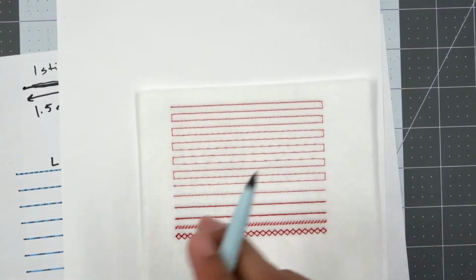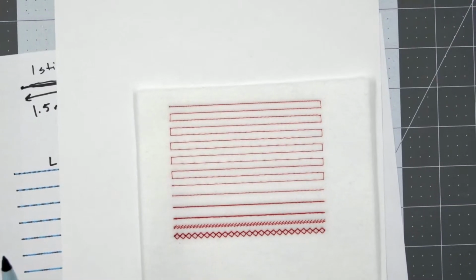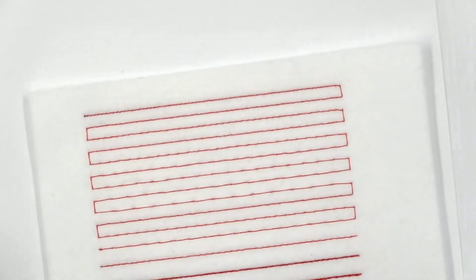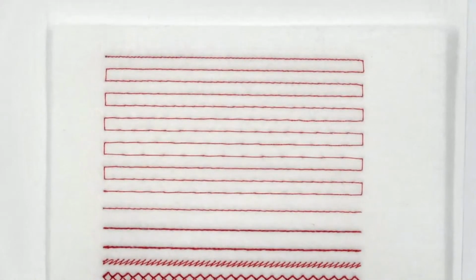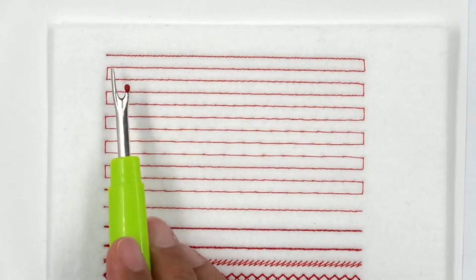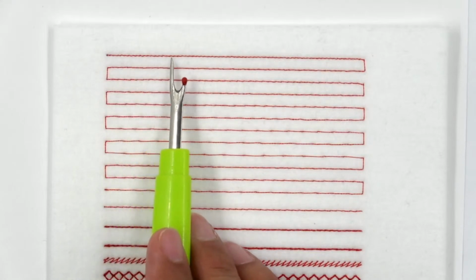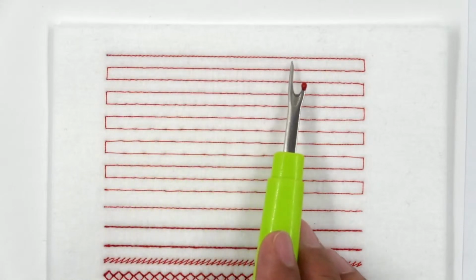Let me zoom in again. You can tell this top one is very tight, right? 1.5, very, very small here.